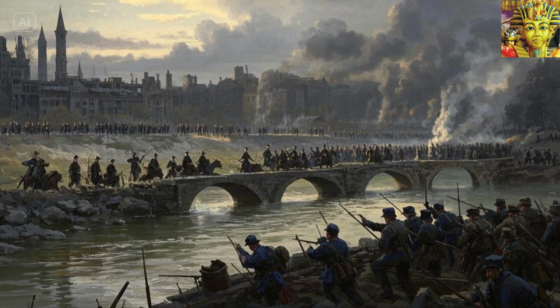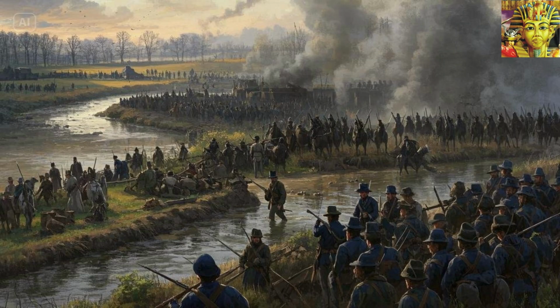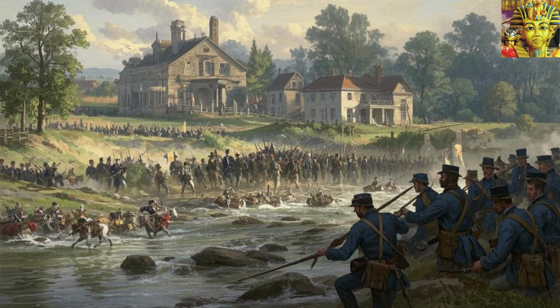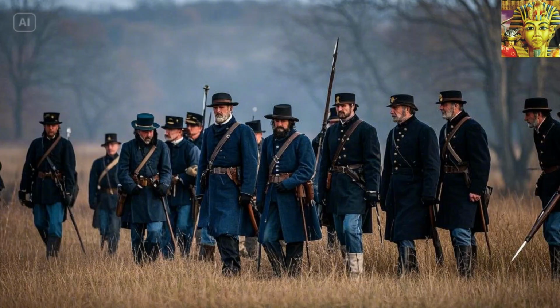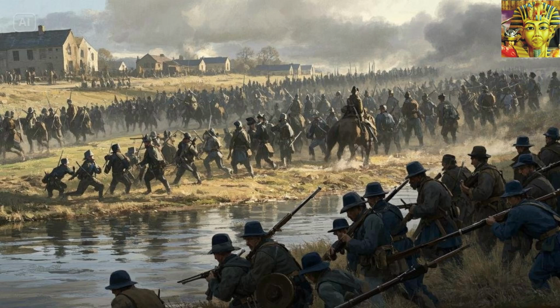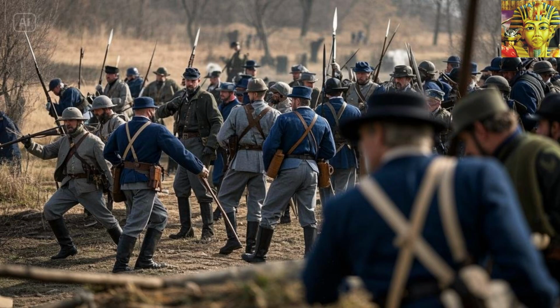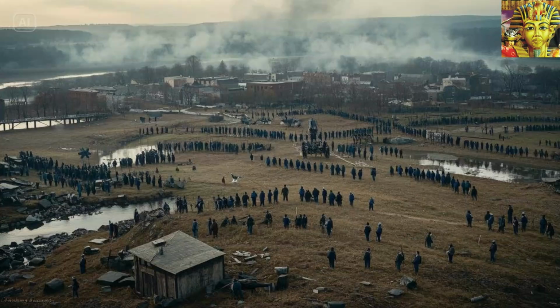The pontoon bridge delay, a logistical failure. The plan and its requirements. Burnside's plan required the rapid construction of pontoon bridges across the Rappahannock River at Fredericksburg. Pontoon bridges, made of floating platforms supported by boats or barges, were the most efficient way to move large numbers of troops, artillery, and supplies across a wide river.